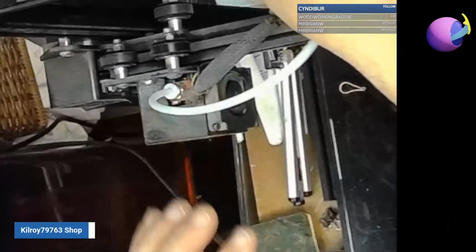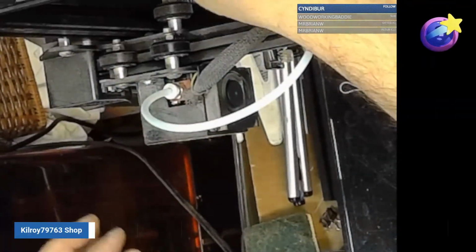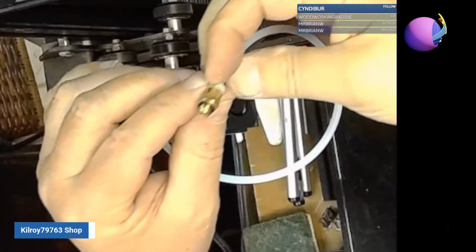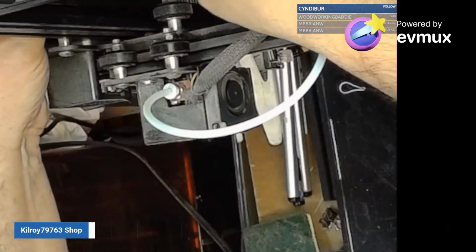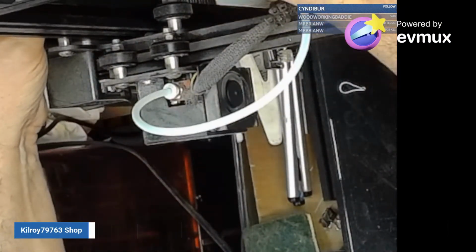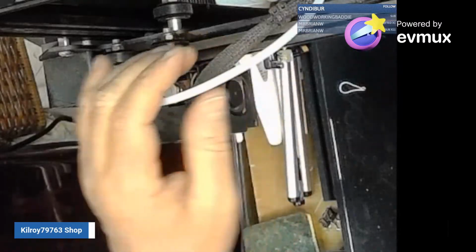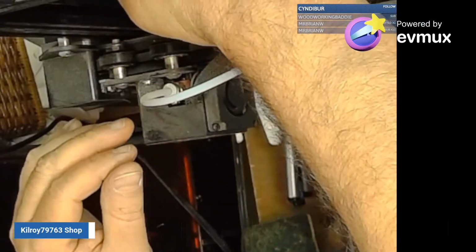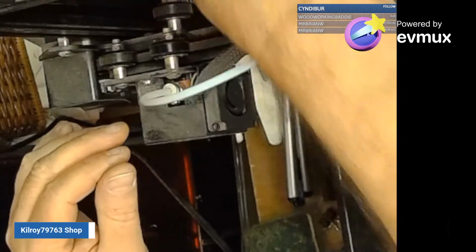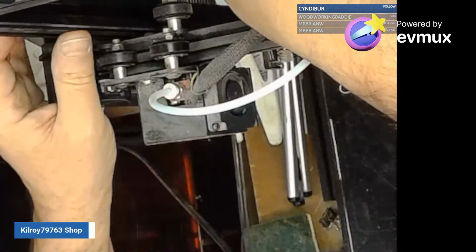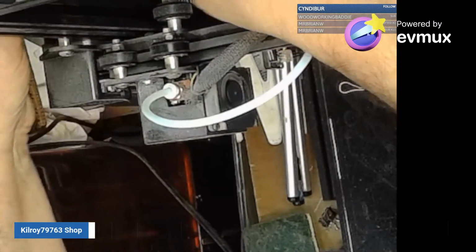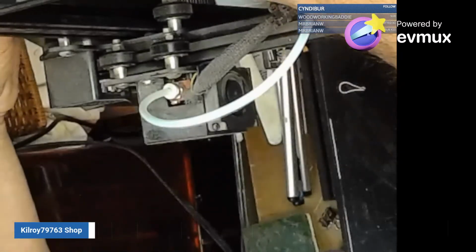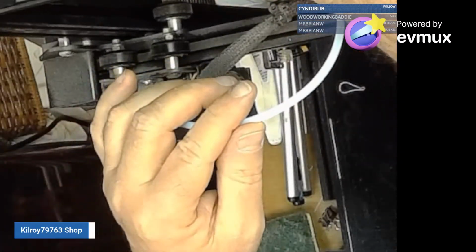I know you're not even able to see this. Let's put the tube back on. Slip it over there. Wait, how come it didn't want to go through there? I don't know. It almost seems brittle. Doesn't matter. We'll just tighten her up right there.